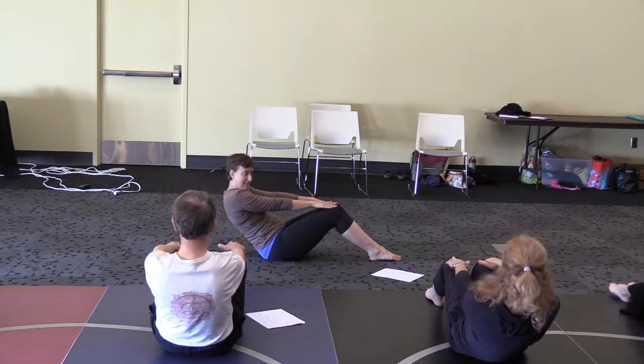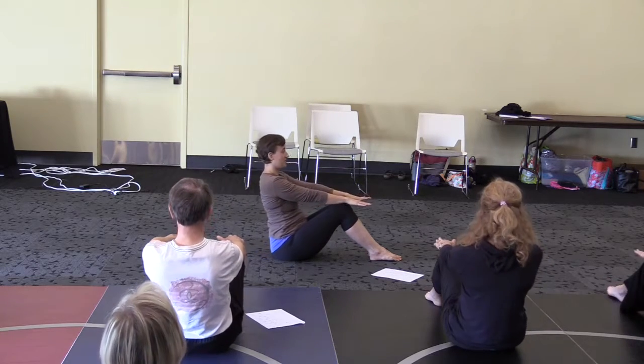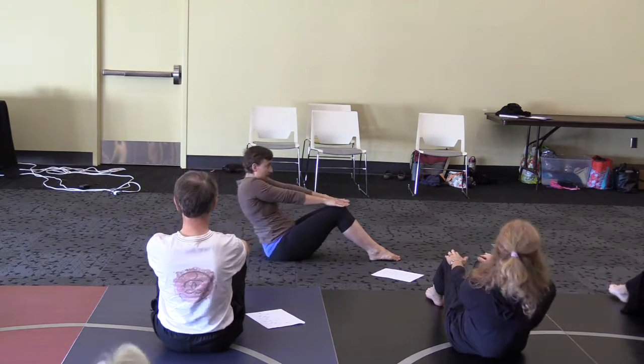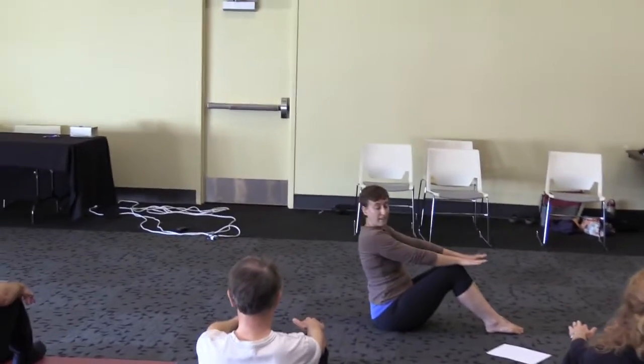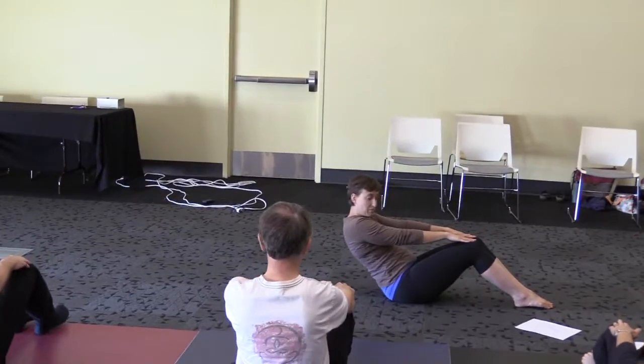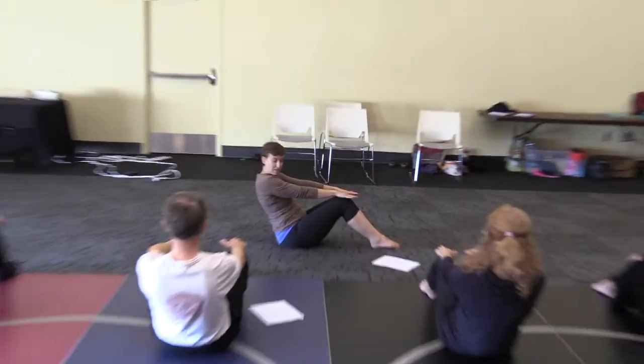Barely moving. This is one where you keep your neck long, no crunching. And as you're pushing back, you push your abs forward. This takes a while to feel anything, but it's a nice, good, slow start to the ab exercises.